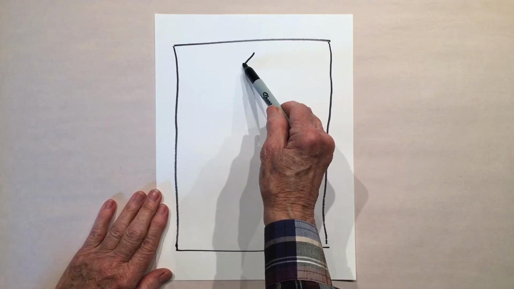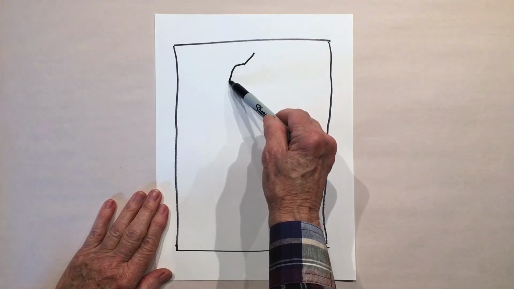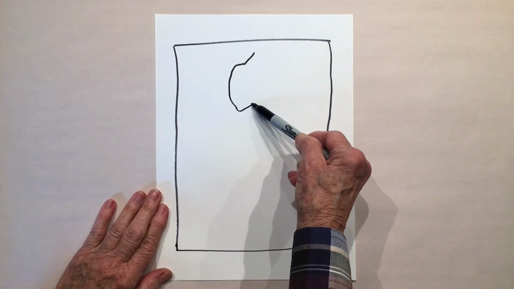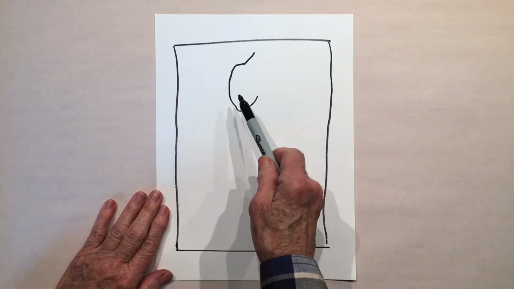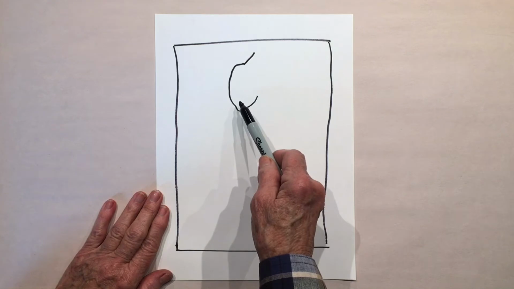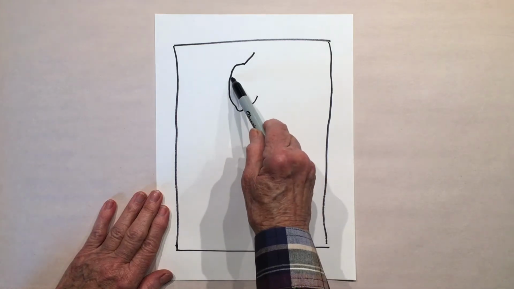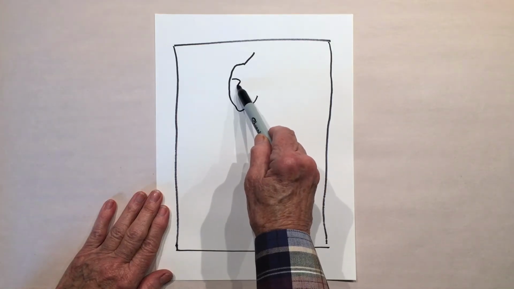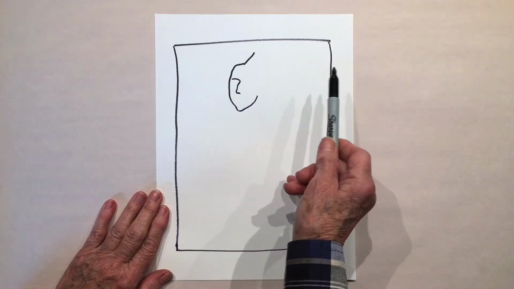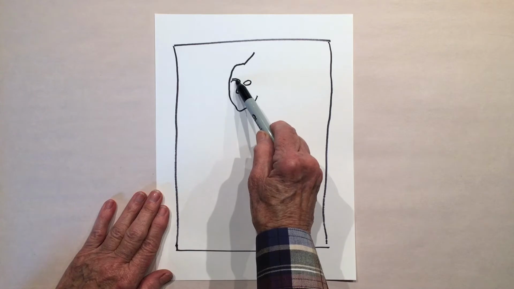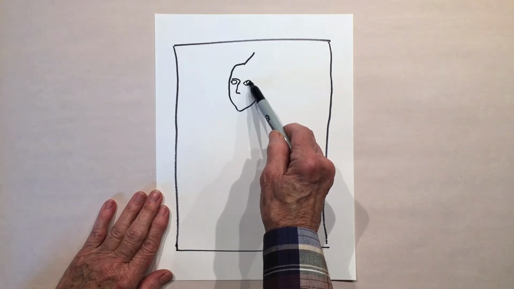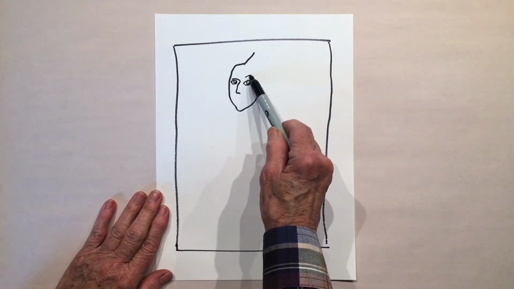Remember, this is a directed drawing exercise. You just follow along as best you can. They're all going to look different. It's the nature of this kind of exercise. That's her face. In fact, let's put on the eyes so you can see. Here's her nose, the little crooked nose. And then an eye, two eyes, ovals. This is funny, isn't it?